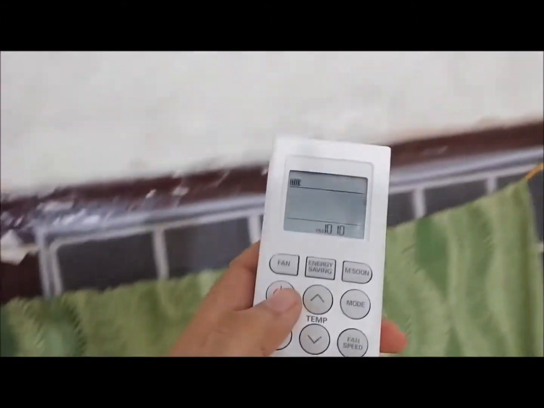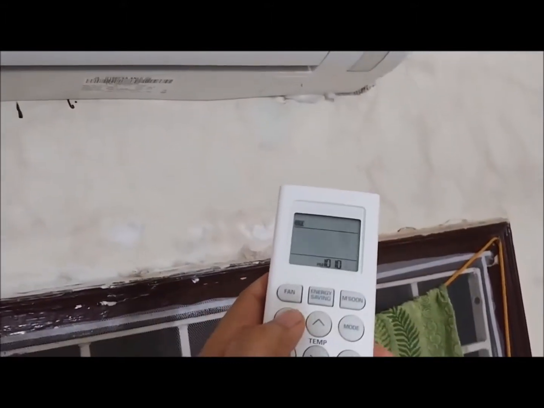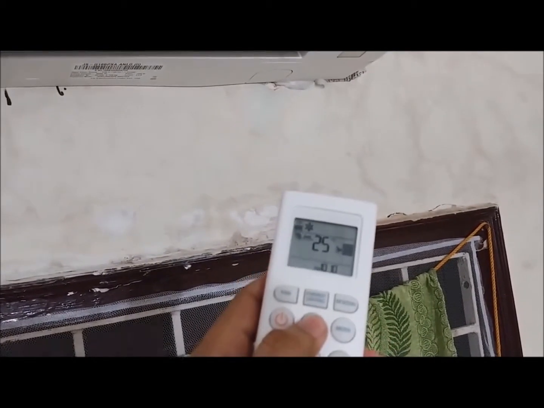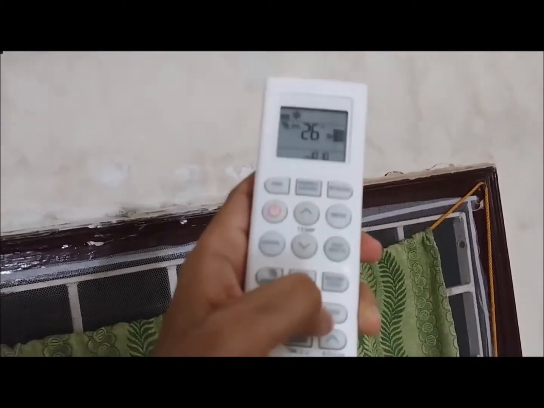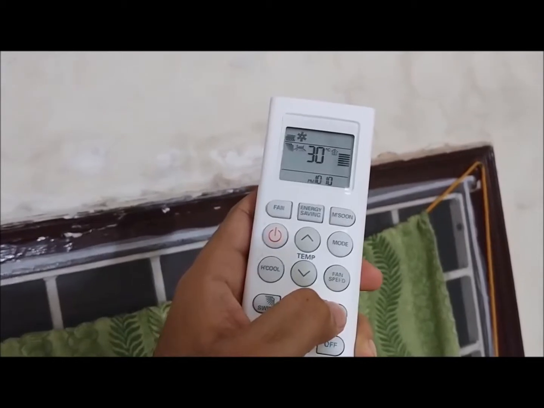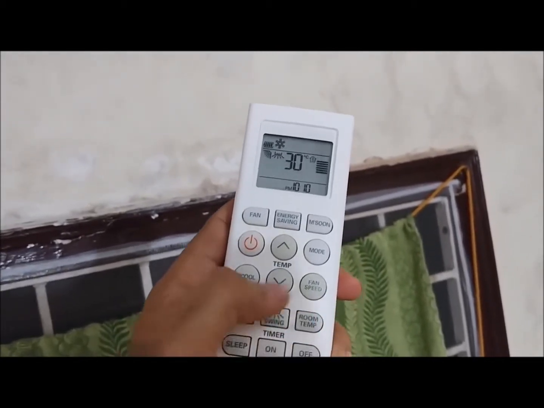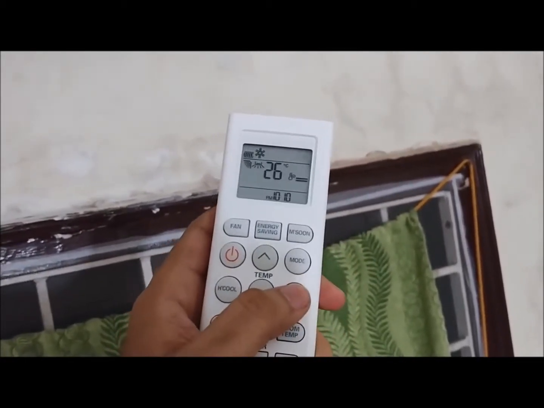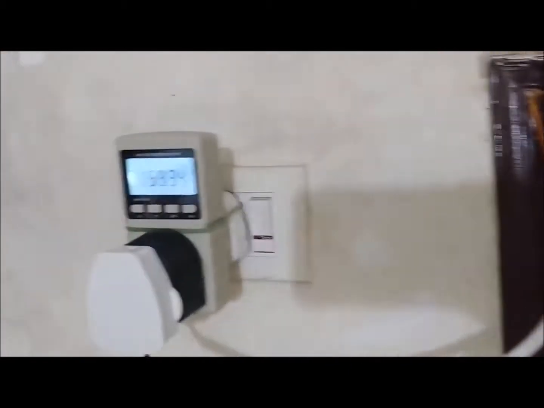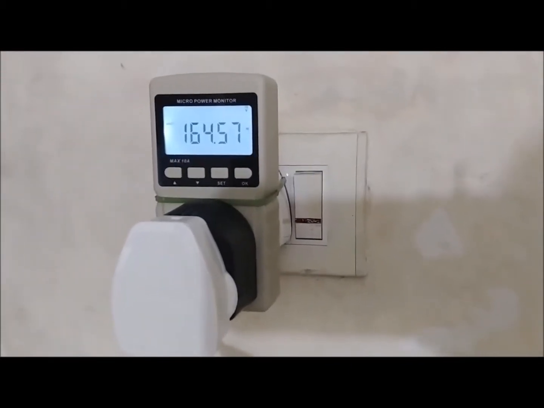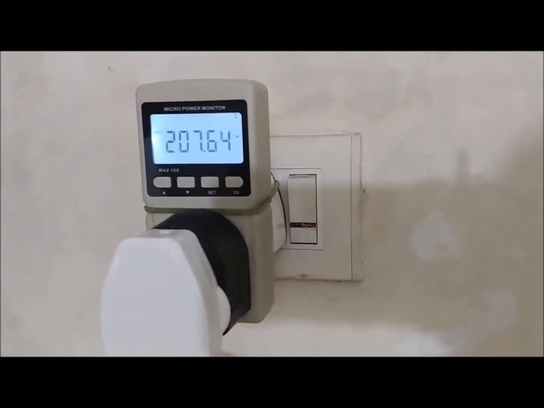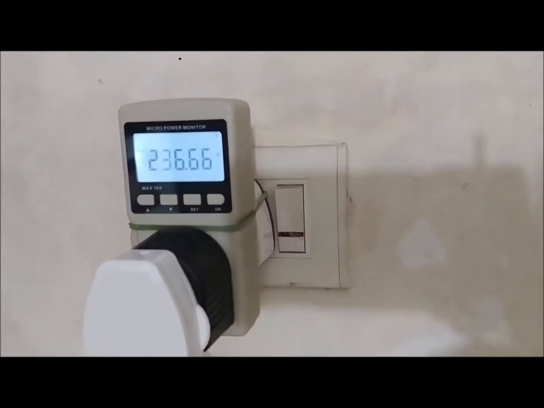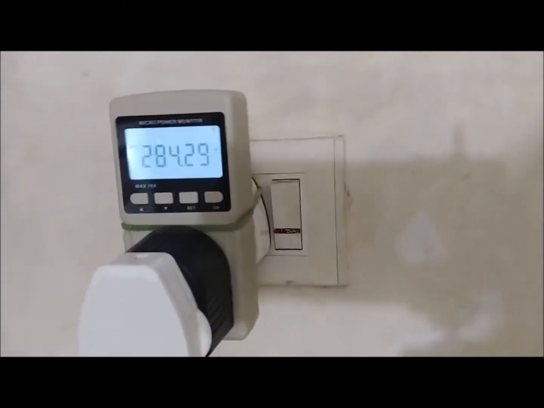Okay, so now this is the air conditioner remote. Let's switch this on. We have set the temperature at 26 and the room temperature is at 30 degrees as of now. Let's reduce the fan speed so you guys can hear what I'm saying. You can see here the consumption is slowly rising. I can hear the compressor kicking in.